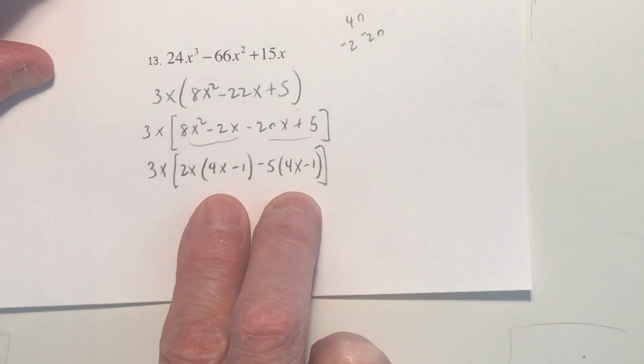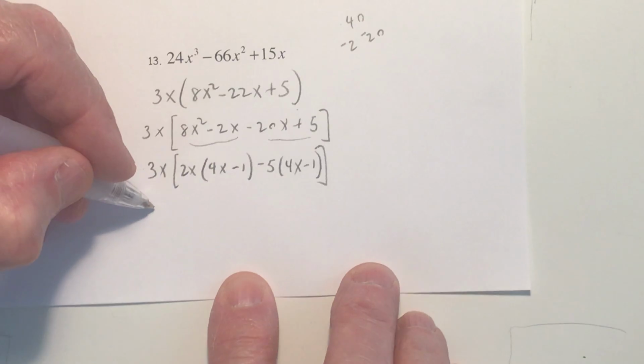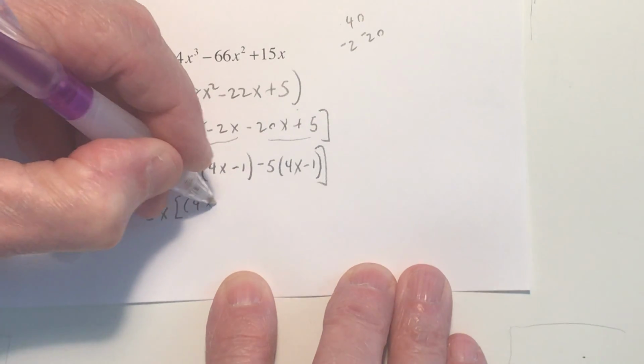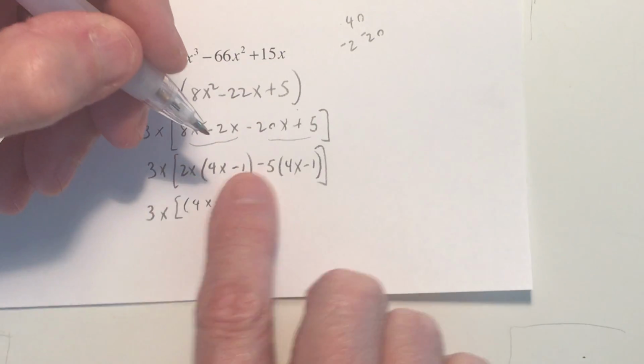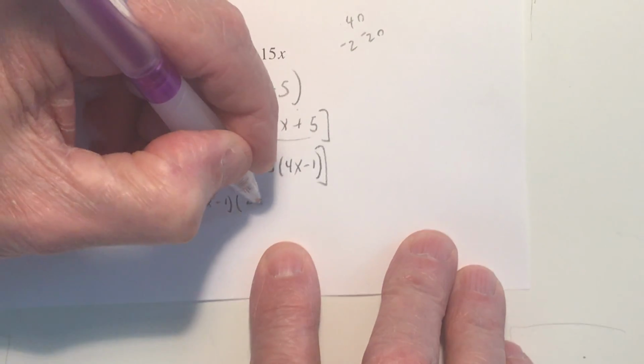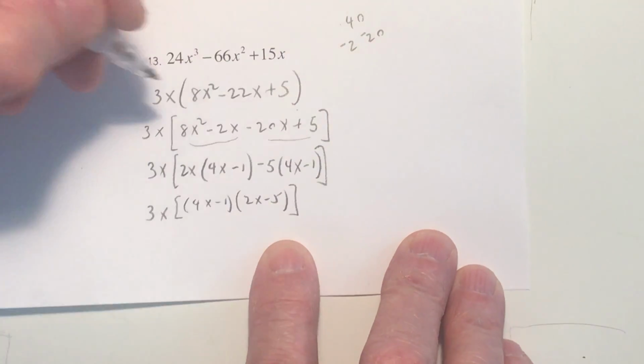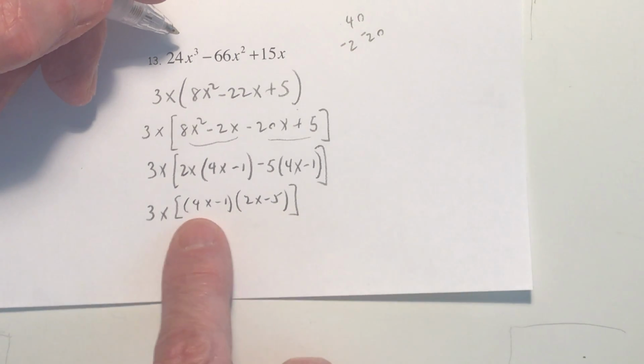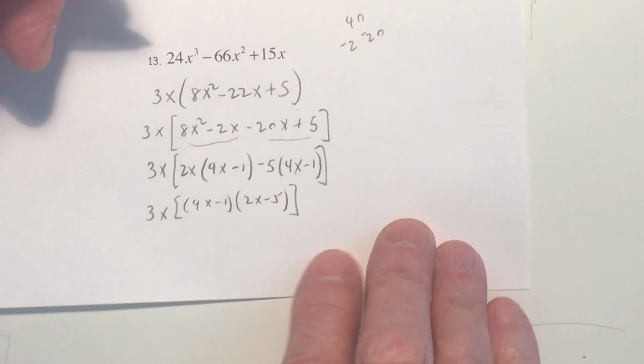And now I got that common factor there, so it's 3x, 4x minus 1, 2x minus 5. Please, please, please notice the signs, the minus there and the minus there, and notice the parentheses. All that stuff is important.